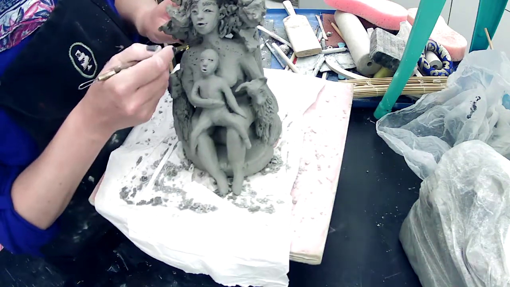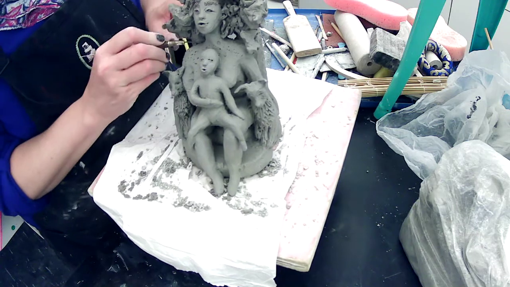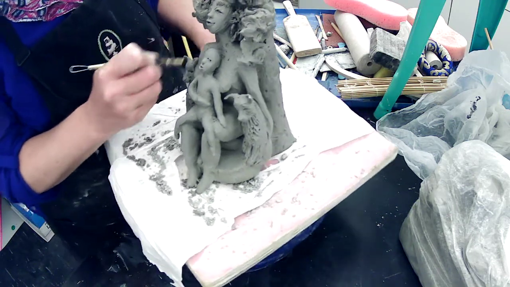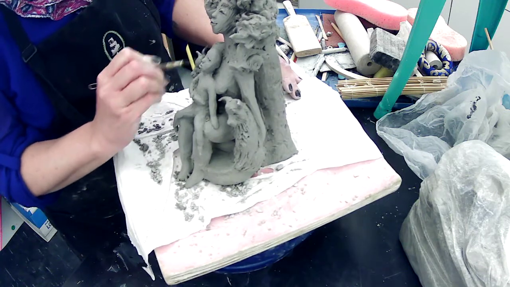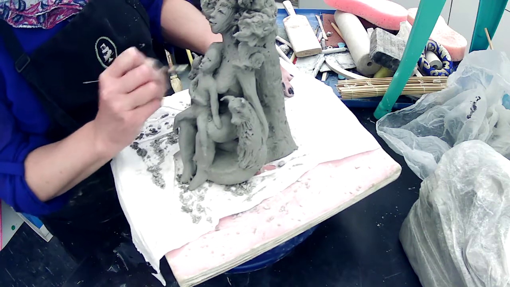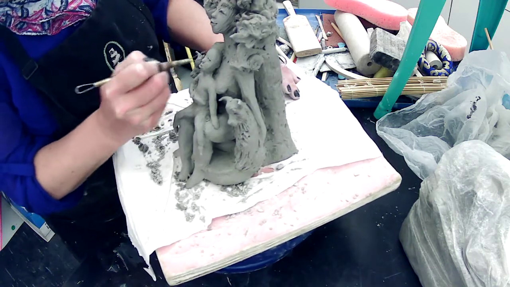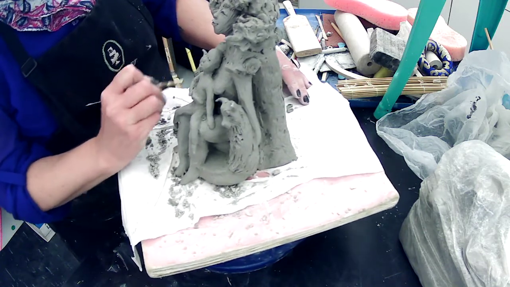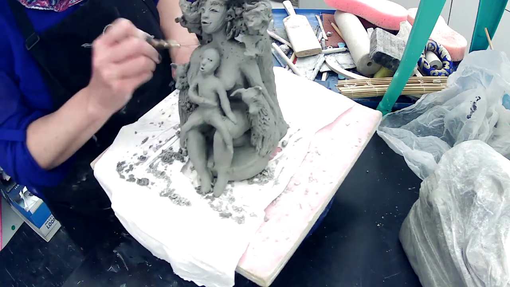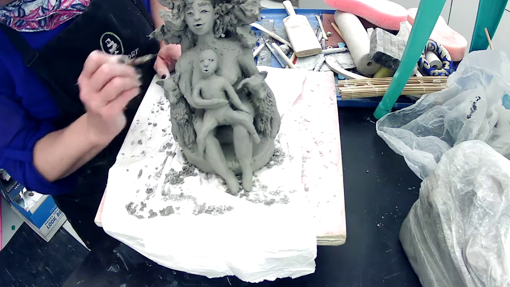This is where we start to refine. You can always add more clay if you need to. Carve and add, add and subtract.